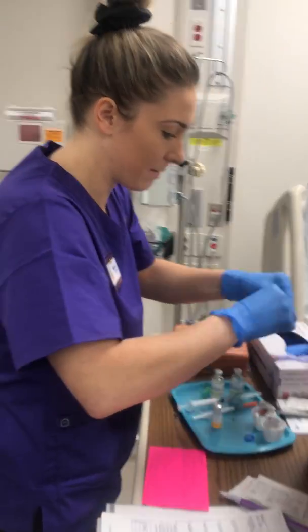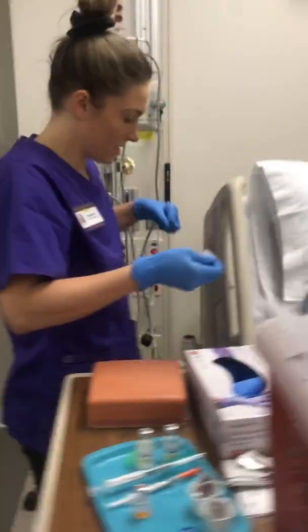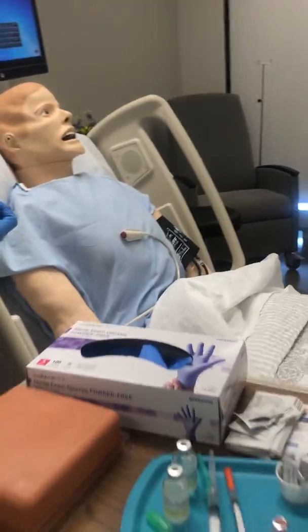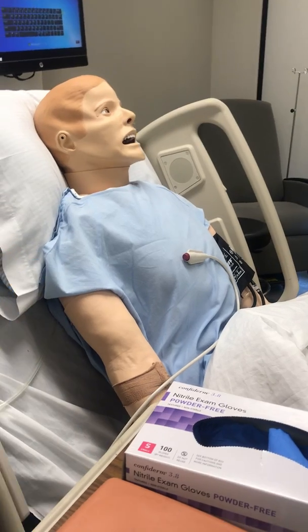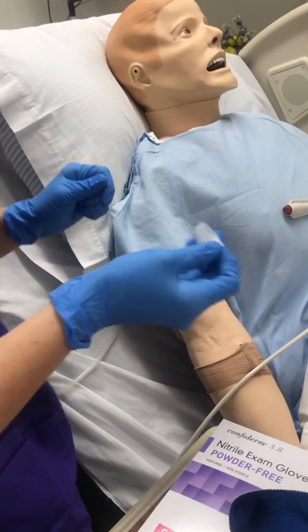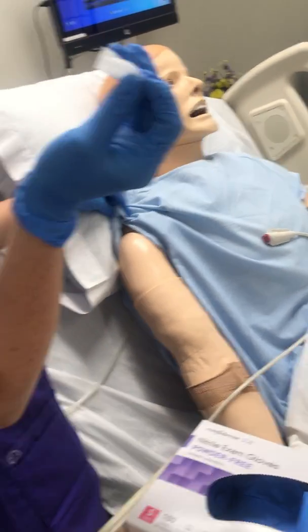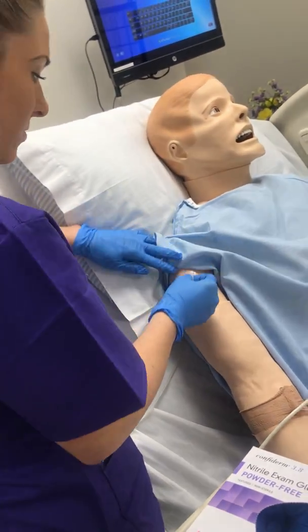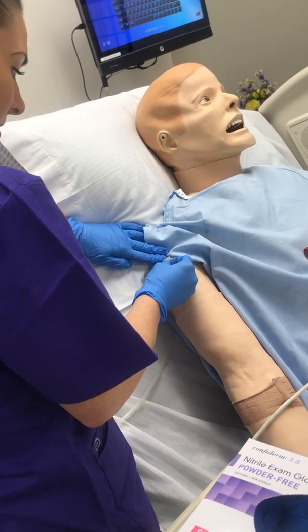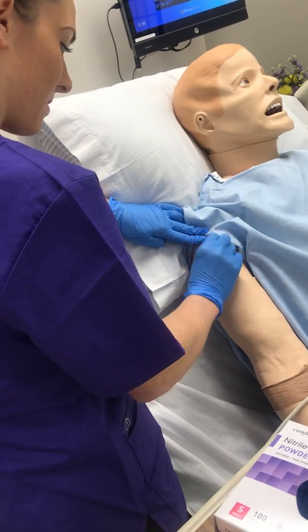And then I'm going to feel, I could put this side rail down, I guess, since I'm on this side. And then if I wanted, I could change my gloves, but I didn't touch with this hand. So feel about 2 fingers down from the chromium process, and then clean off about 2 inches or 5 centimeters.